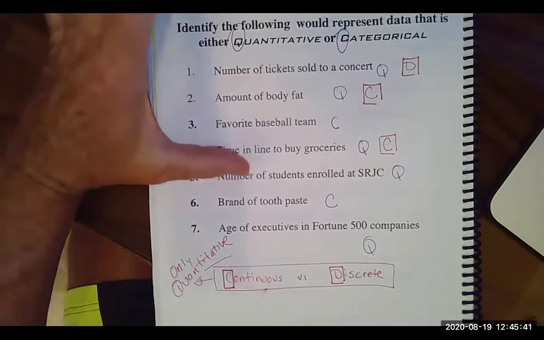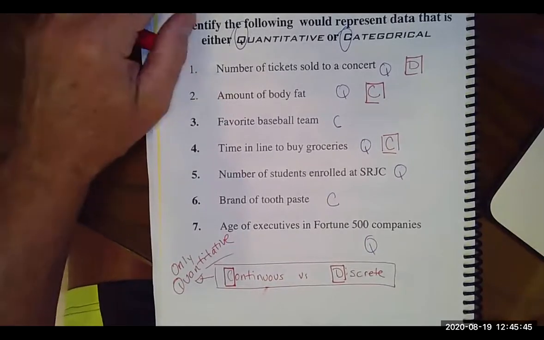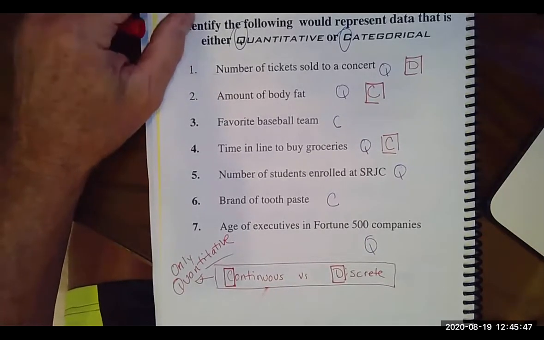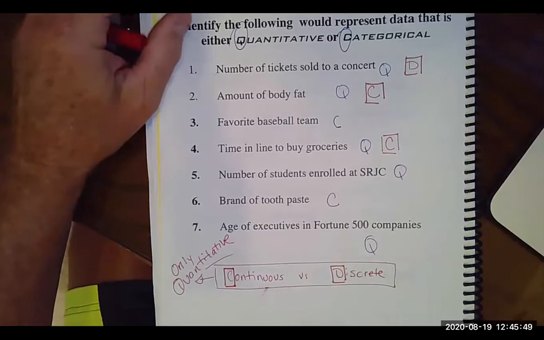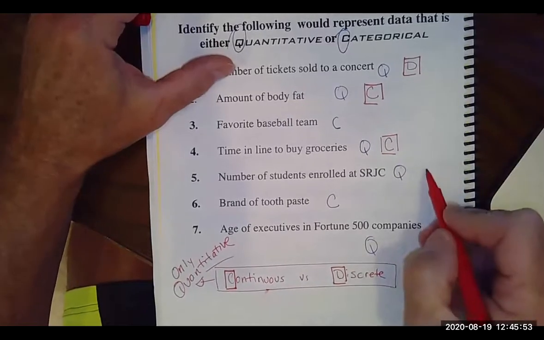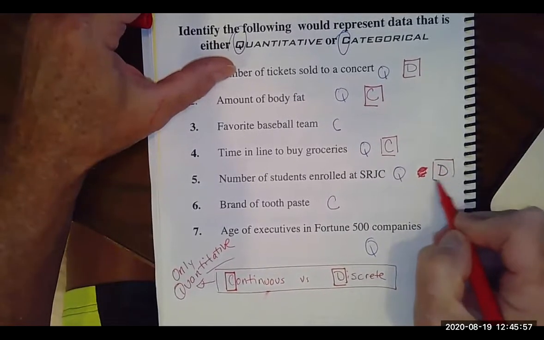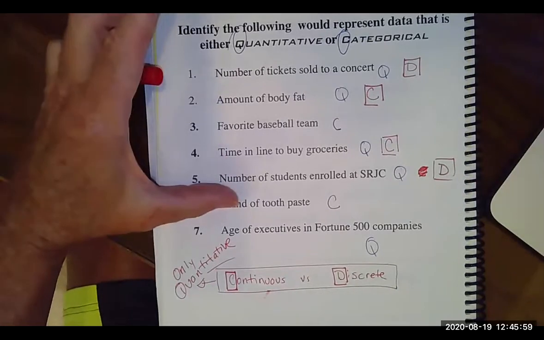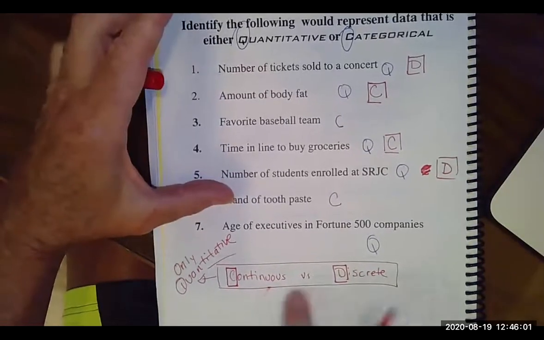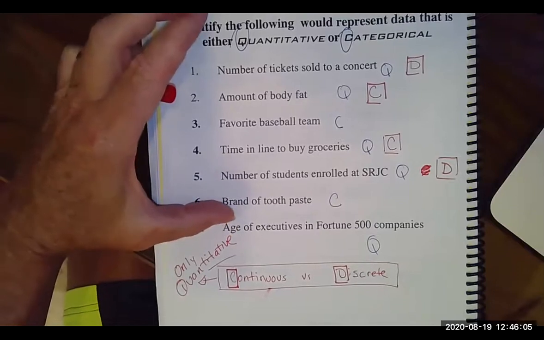Number of students. Well, that's discrete because you just count them. There's 155 students in my fall semester classes. So that would be D. Categorical has nothing to do with these guys. And then the age, that's something you measure.